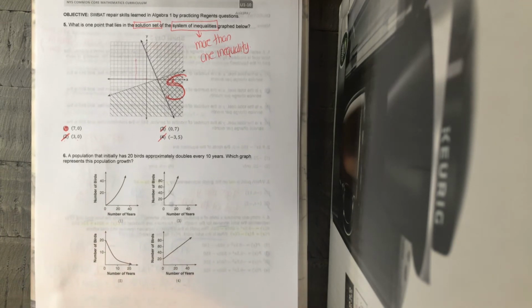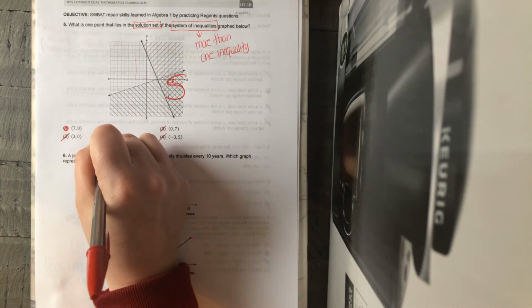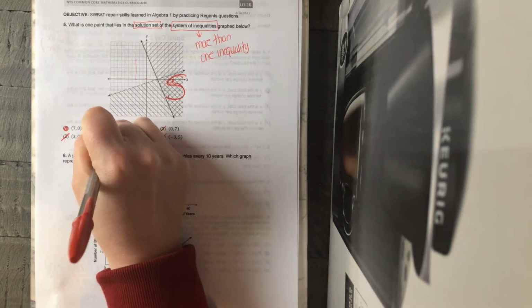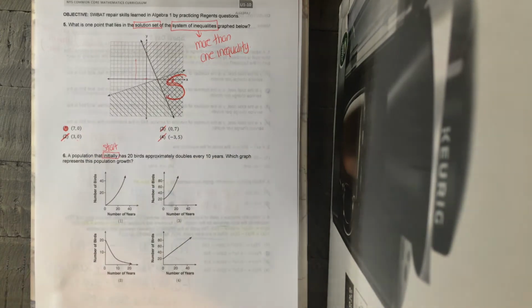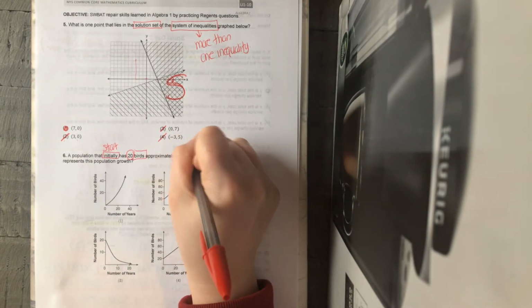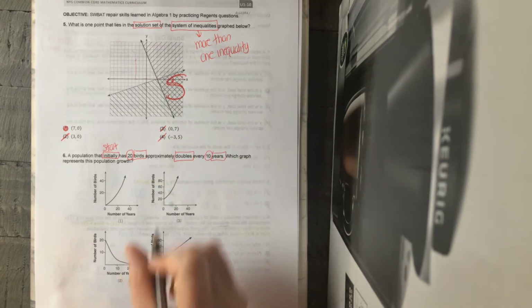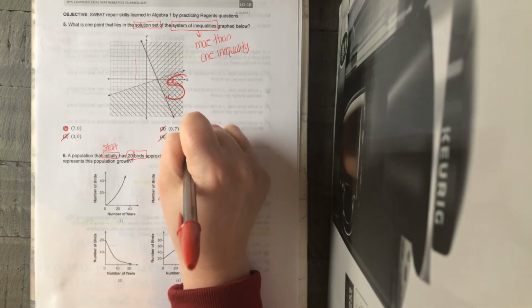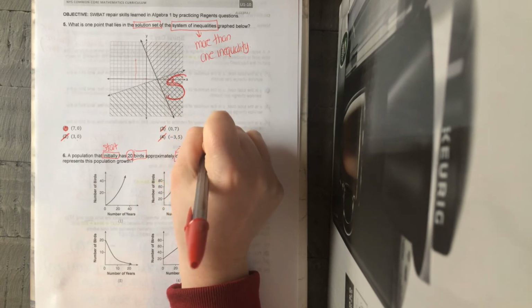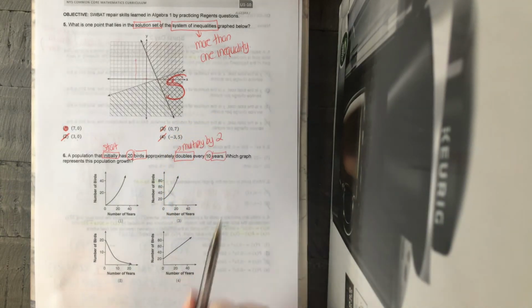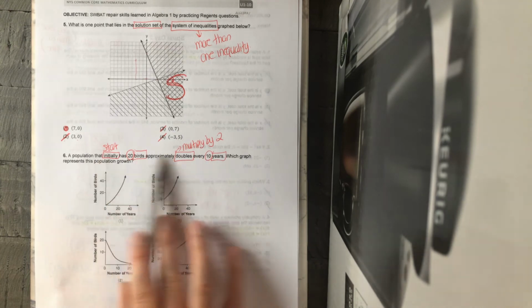All right, number 6. It says we have a population that initially has 20 birds that are approximately doubling every 10 years. Okay, I know that as soon as I see the word initial, that's a key word. It means that's my starting value. So I know I'm starting at 20 birds, and I know that it's going to double every 10 years. If I'm doubling, that means to multiply by 2. And then it says which graph is representing this situation here.